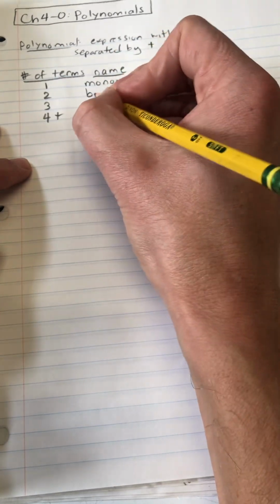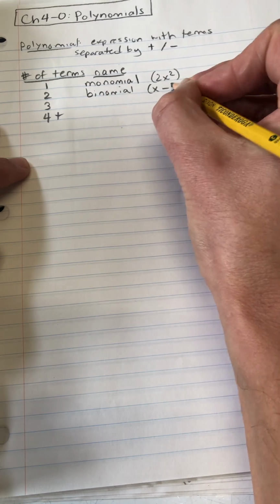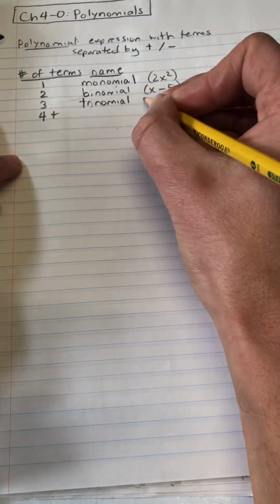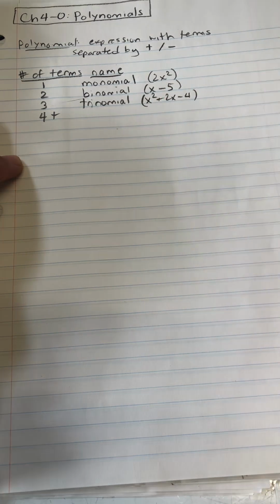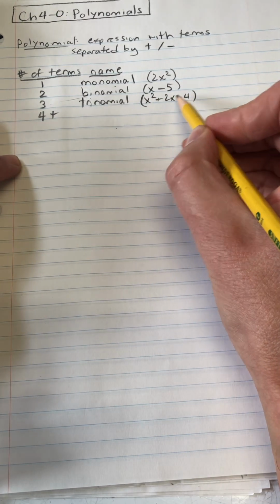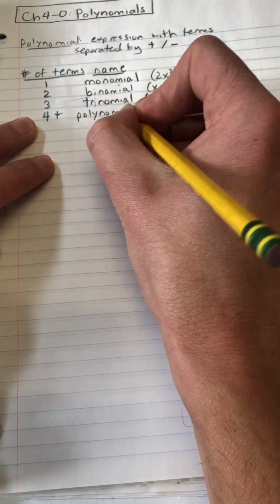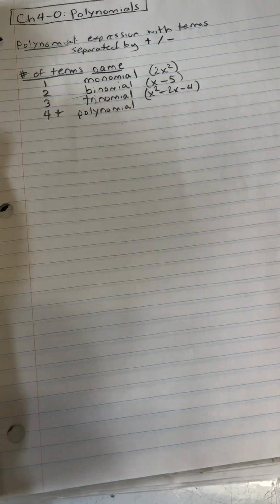2 terms, binomial. Example might be x minus 5. 2 terms, separated by subtraction. 3 terms is trinomial. Okay, example of that might be x squared plus 2x minus 4. 1, 2, 3 terms. And then once we get to 4 or more, we get lazy and we just call it a polynomial. So we could say a polynomial of 4 terms or a polynomial of 7 terms.